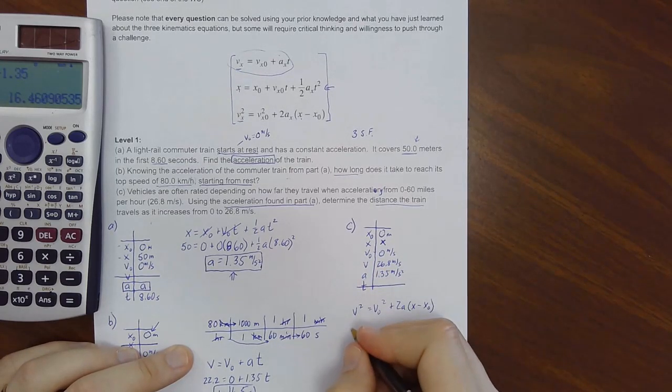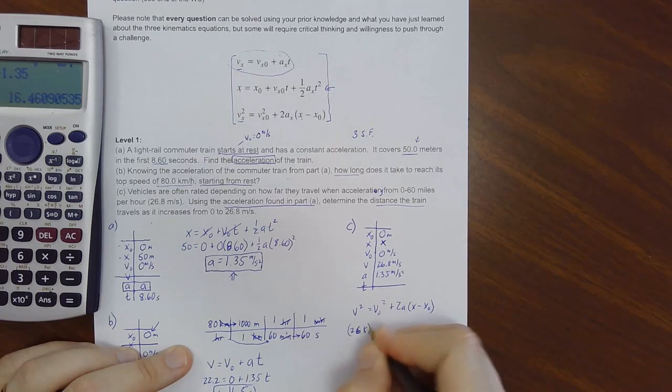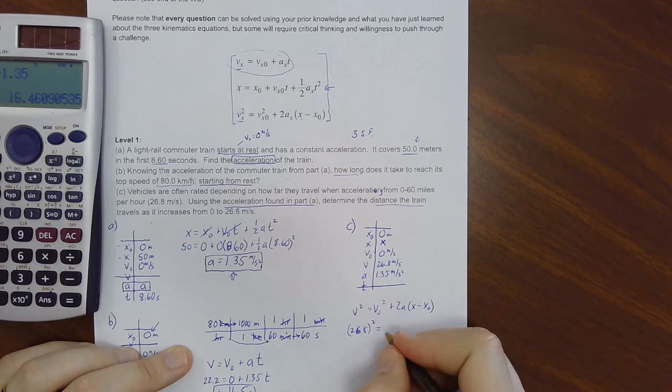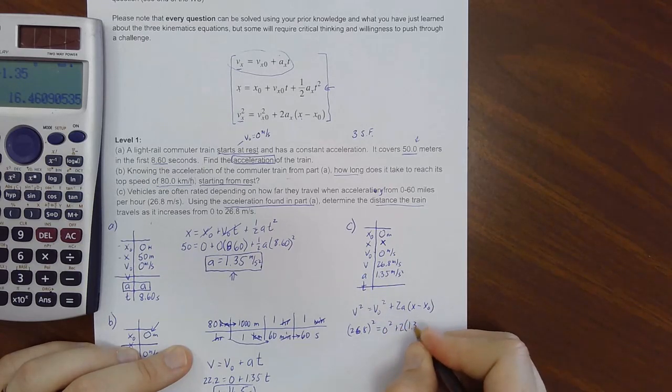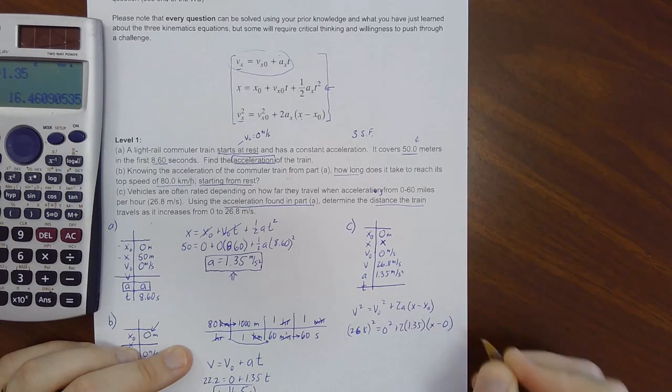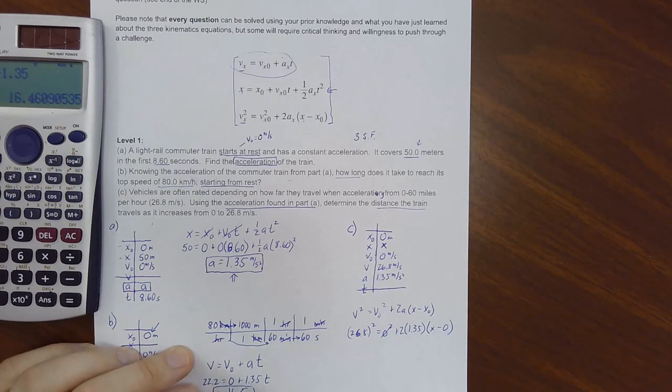So v, we'll put in the 26.8 squared equals 0 squared plus 2 times 1.35 times x minus 0. Of course, that's going to be 0.